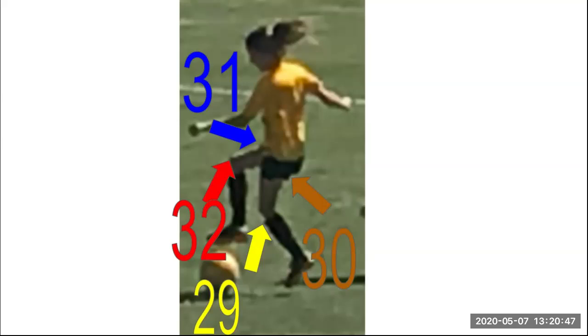31, angle or position of that joint. And what's the joint? And then 32, angle or position of that joint. What's the joint? And what's the position called?